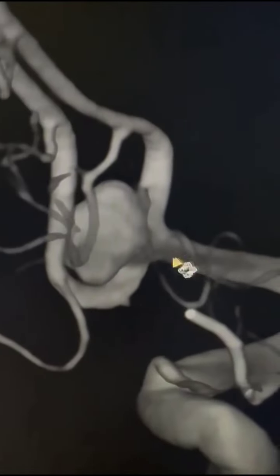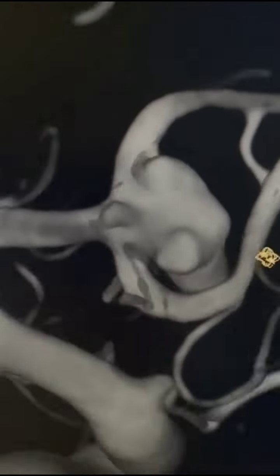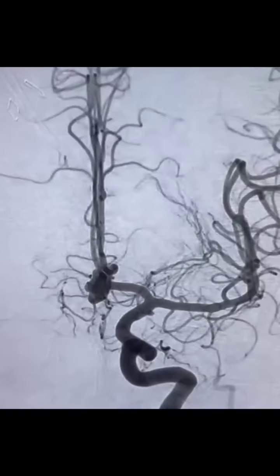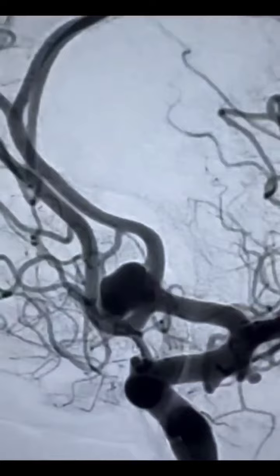We discussed the management of this broad-based multi-lobulated ACOM aneurysm. We note that there is a superiorly and posteriorly pointing lobule and a nubbing close to the base of the aneurysm in the artery. This is the AP projection and the working projection of the aneurysm in both the AP and the lateral planes.